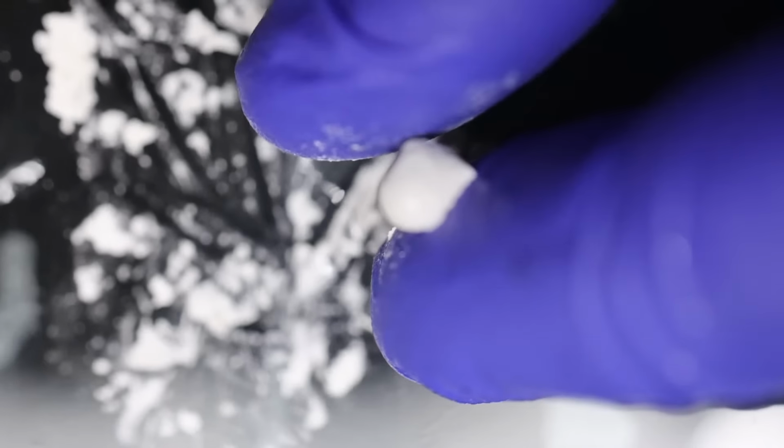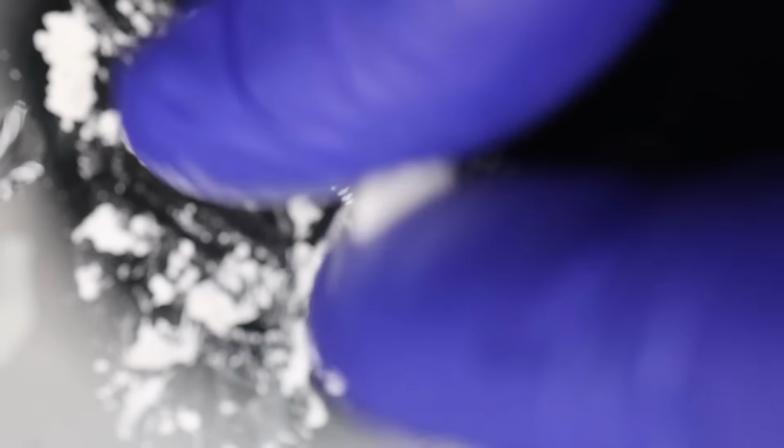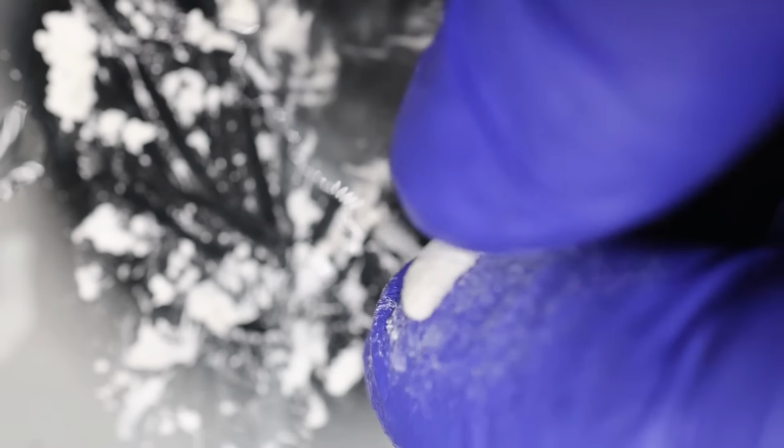So when we see this, this is the consistency that we want, which is moldable, that we can roll in any condition. Okay, so this is what we will be using in our restoration part. Now we can just take it with the help of our instrument.